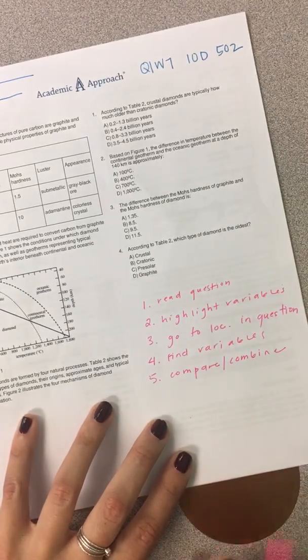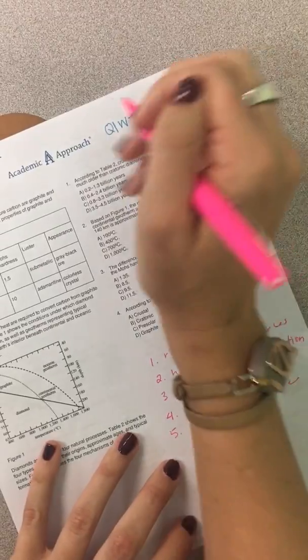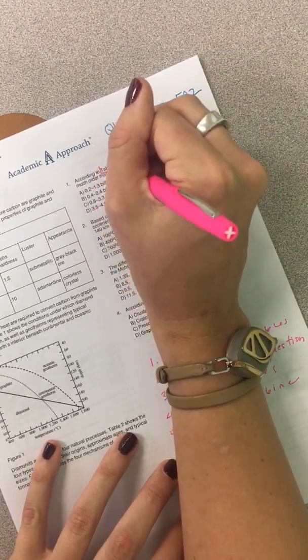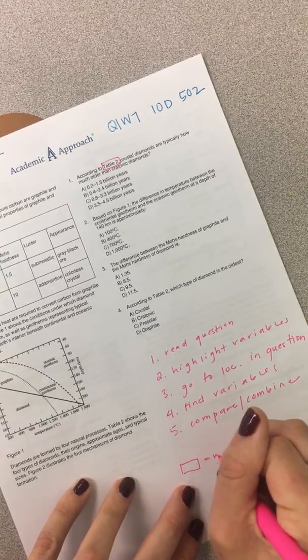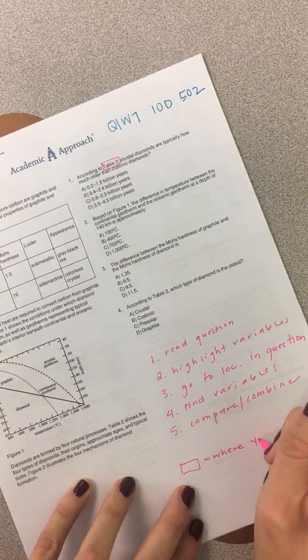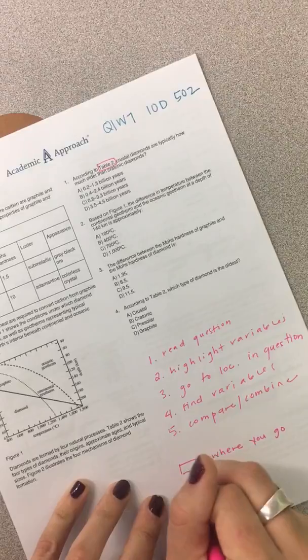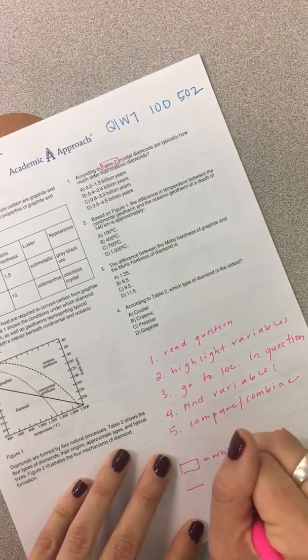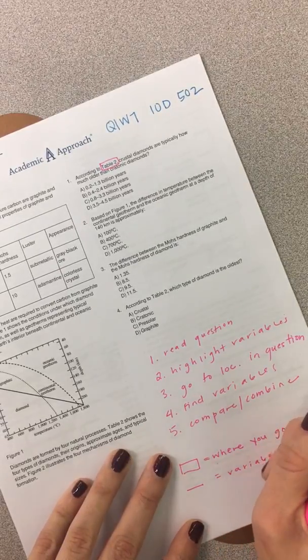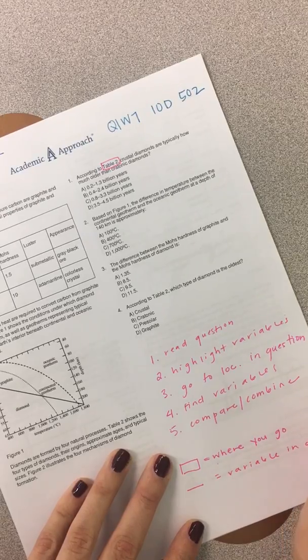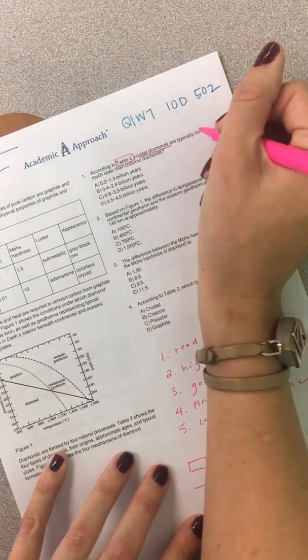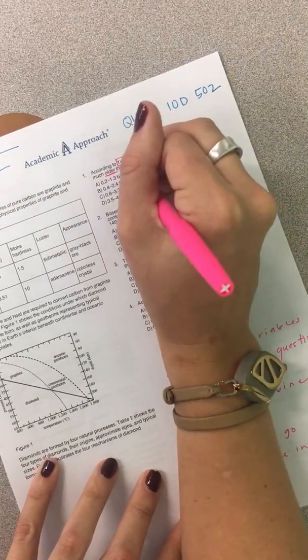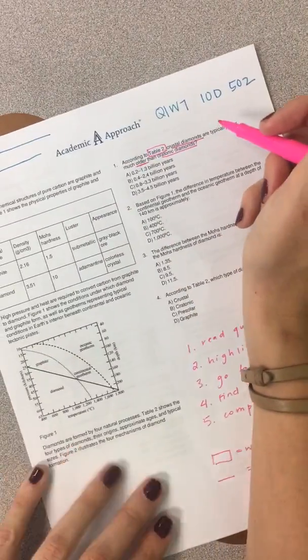So, what does that actually look like? According to Table 2, so I'm going to look at Table 2. So this is where to go. If I underline it, that's going to be the variable to look at. Okay, so crustal diamonds are typically how much older than cratonic? So I'm going to go to Table 2.